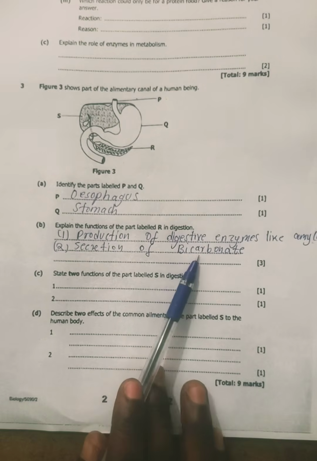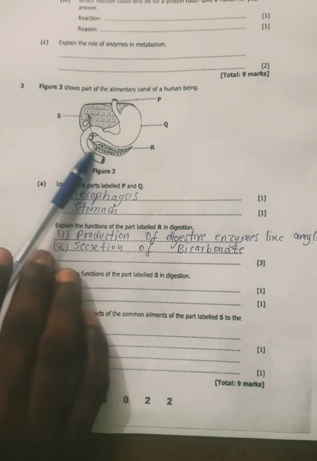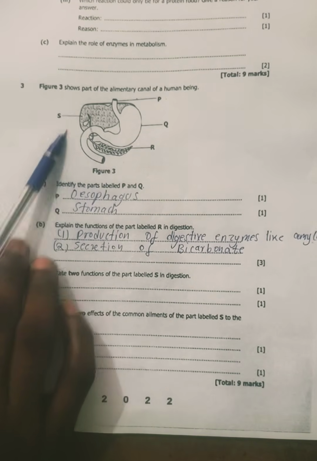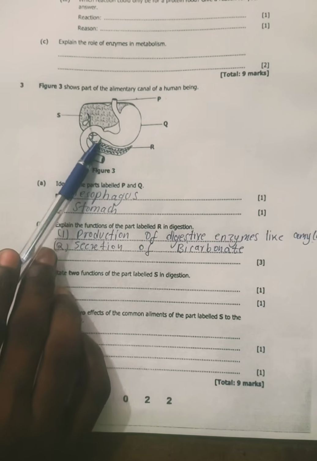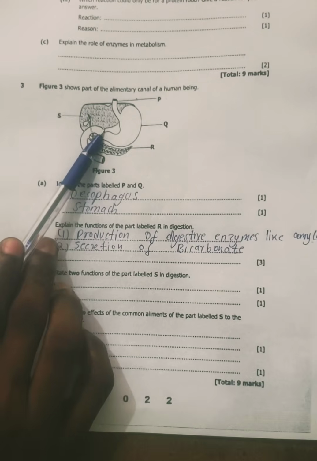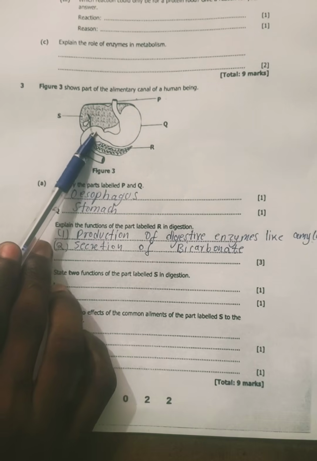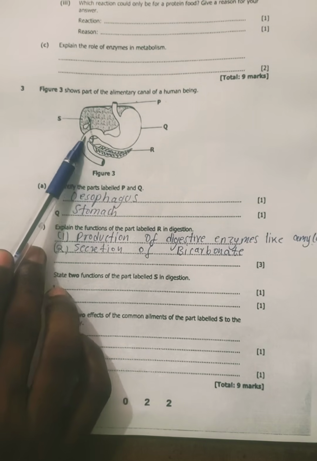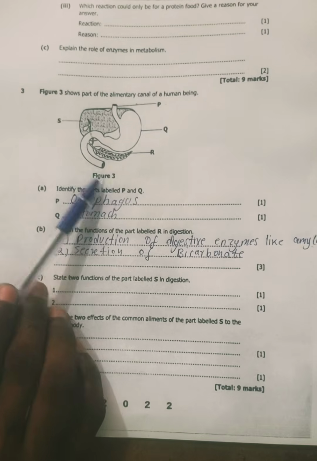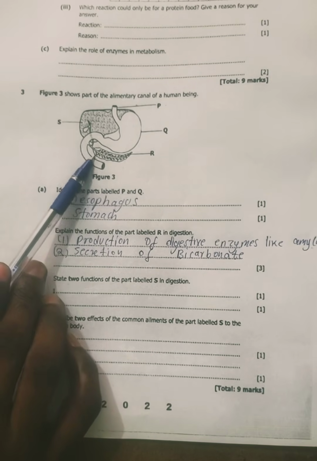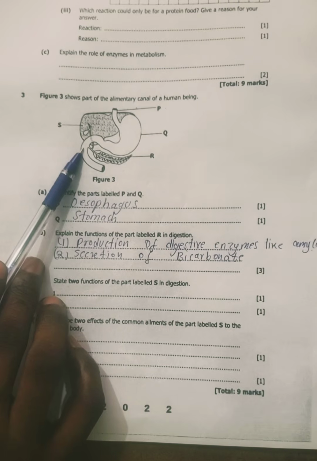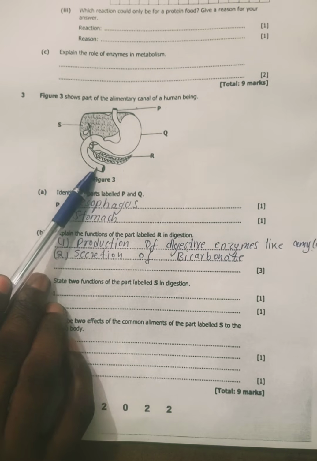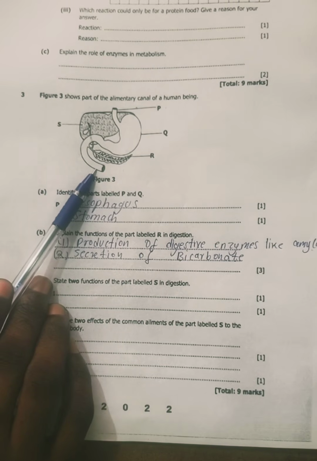Now this bicarbonate, we understand when just by looking at the diagram here, you see that this is the stomach, right? And it's ending somewhere here. Then we have the small intestines starting from here, going this way. So you understand that where the pancreas is connected, it opens into the what? The small intestine here.